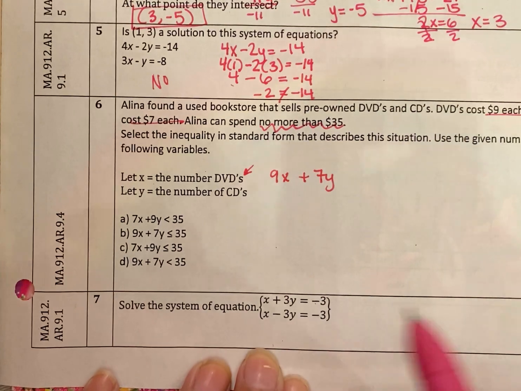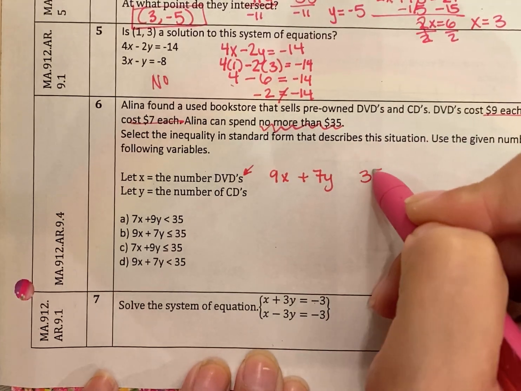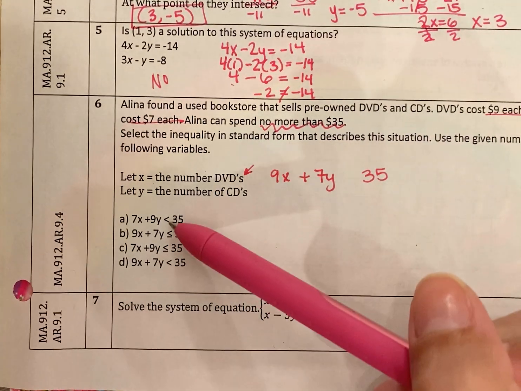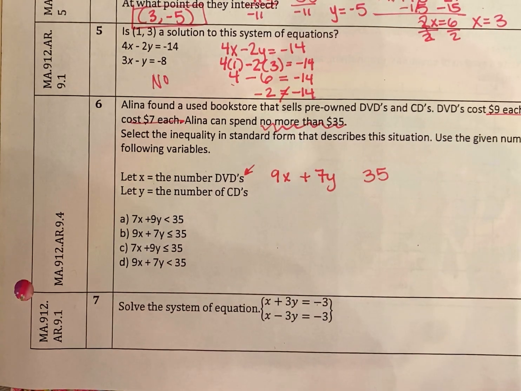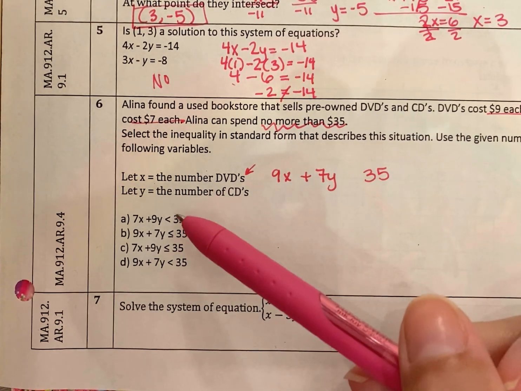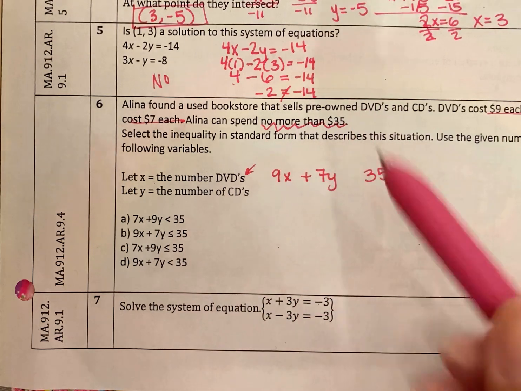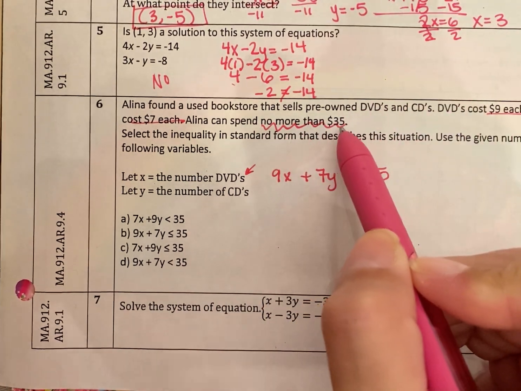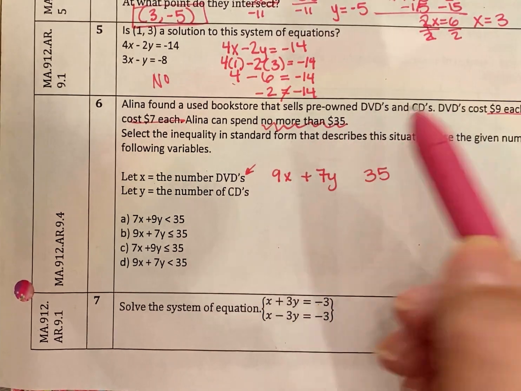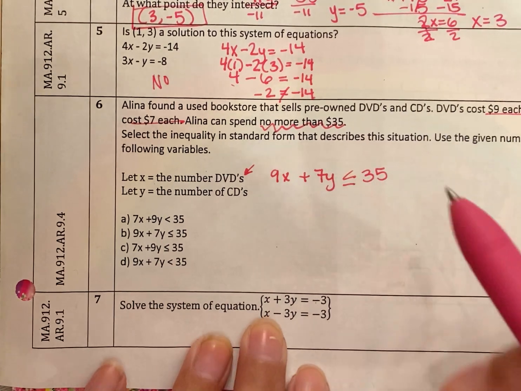Now I can't spend more than 35. I know 35 is my constant. I need to figure out which one of these signs best represents this. Well, I actually have two options. Since I can't spend more than 35, I can spend 35, meaning that this can be less than or equal to.